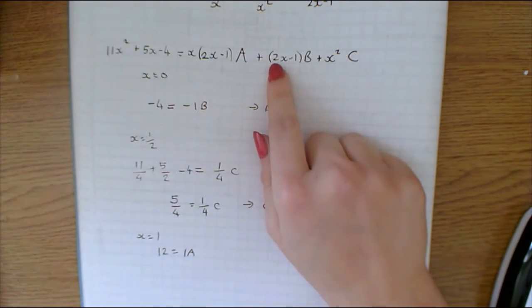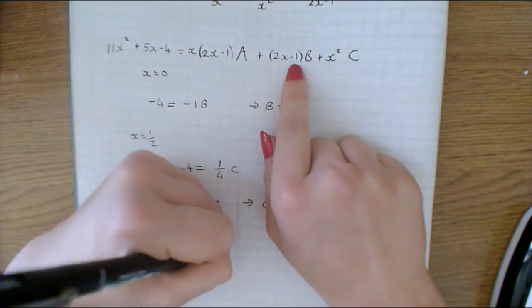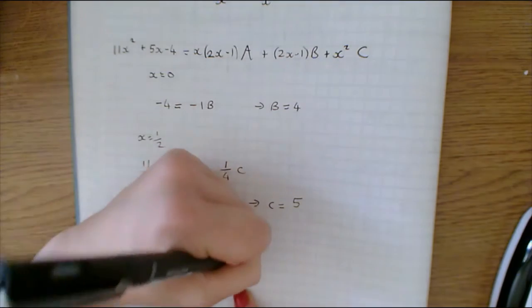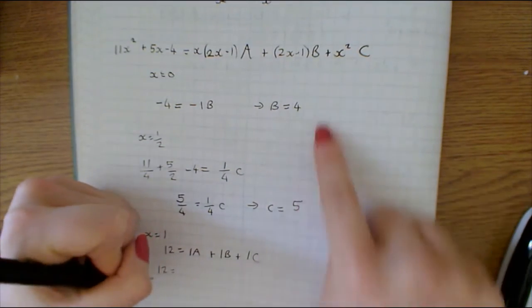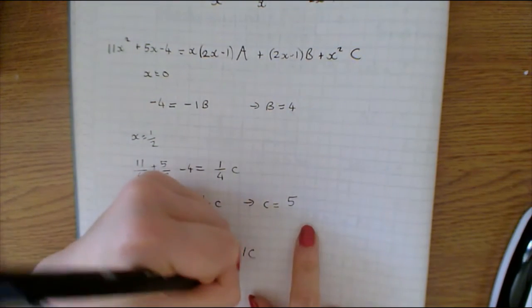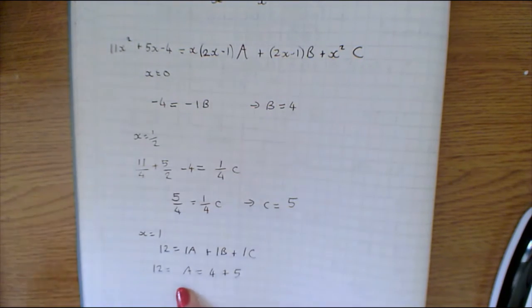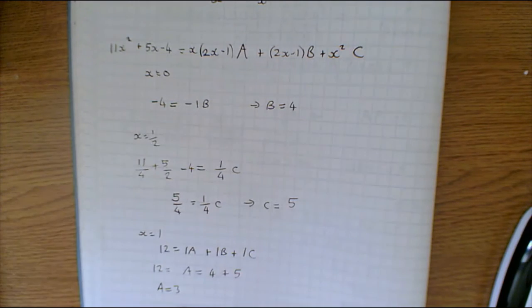Here, 2 times 1 is 2, minus 1 is 1, so we get plus 1b. And then over here, 1 squared is 1, plus 1c. Now we know that b is 4 and c is 5, and therefore a would be 3.